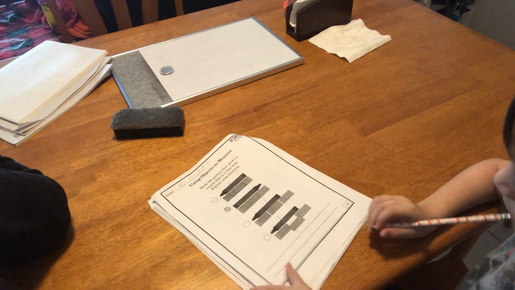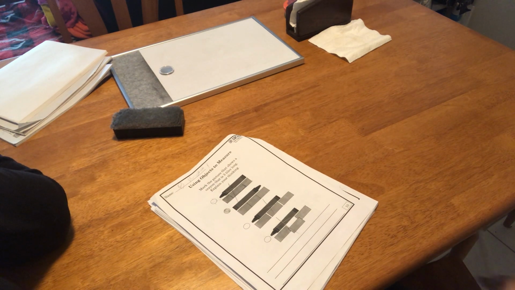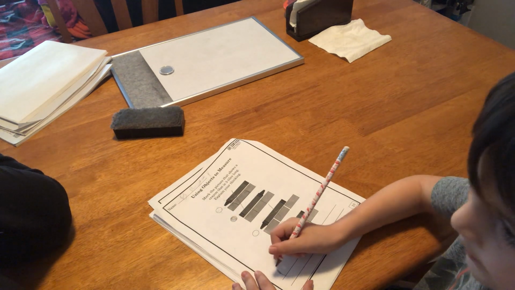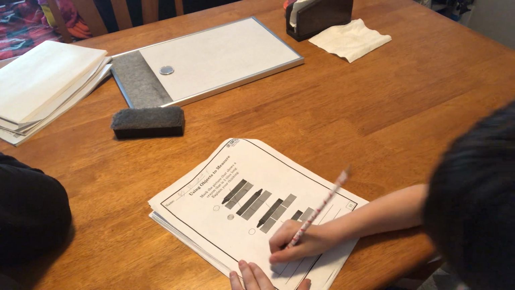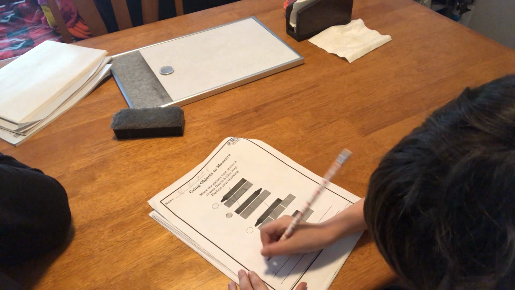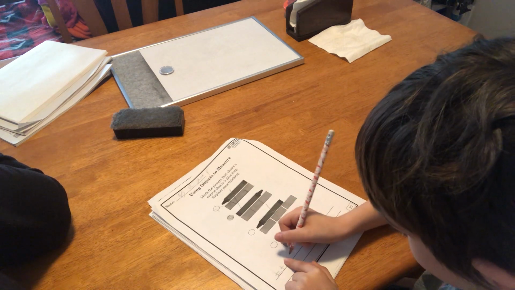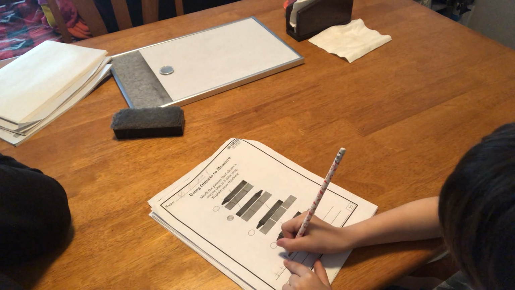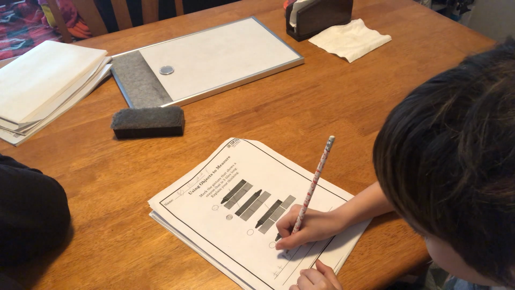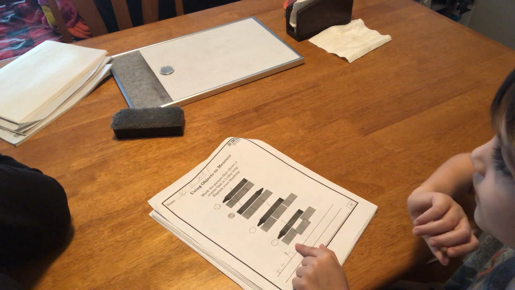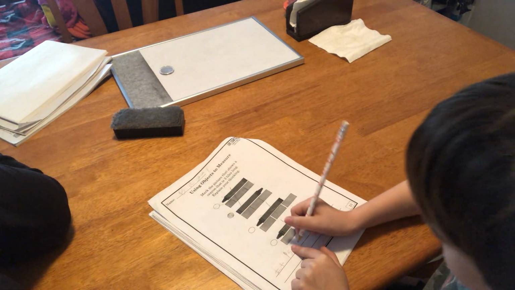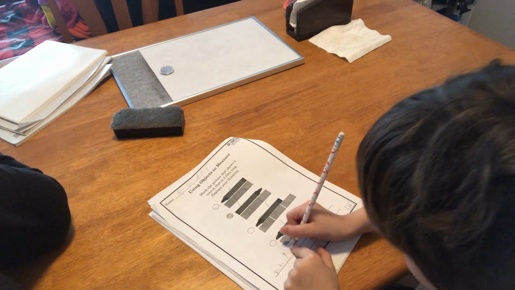Remember to use capitalization for your first word. Okay, so, it. Is that a capital I? It is not. Wait. Oh yeah, it is not.